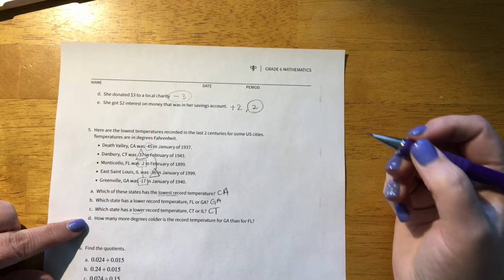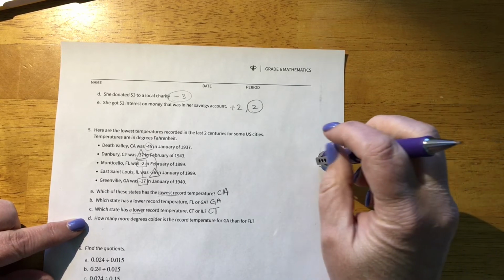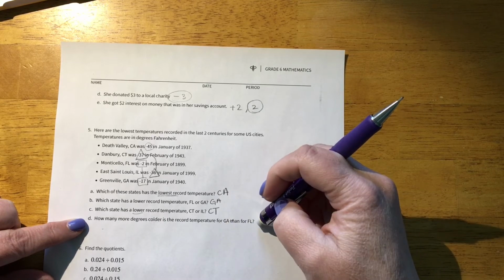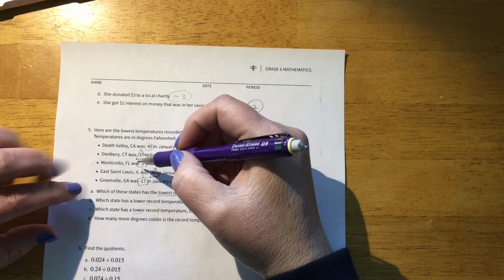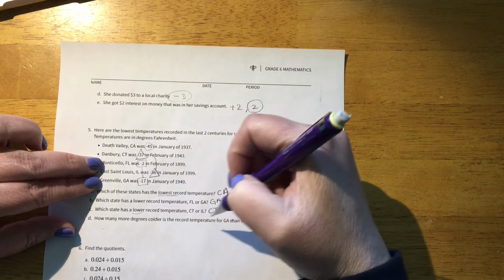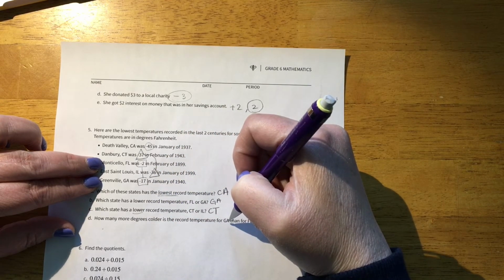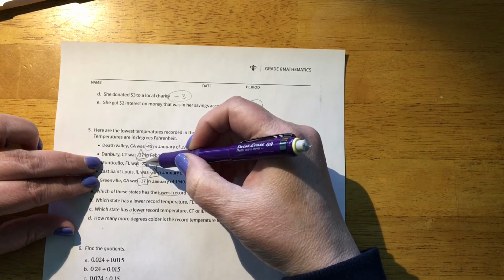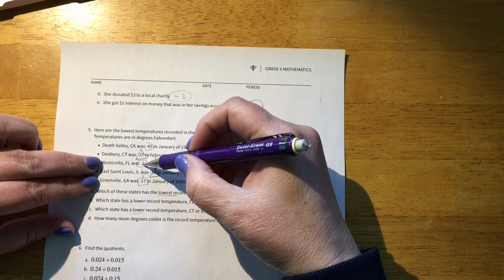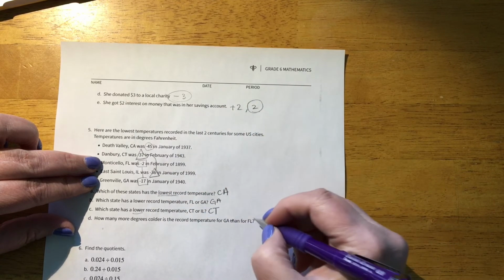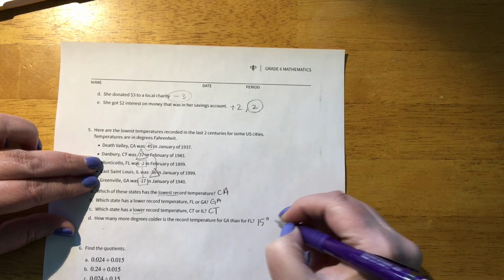Last one, how many more degrees colder is the record temperature for Georgia than for Florida? So now again, we're looking at Georgia and Florida. How many more degrees colder is Georgia over Florida? Well, how far away is 17 from 2 on the number line? If I have to go from 2, how many would I have to count to get to 17? Well, that's 15 degrees colder.